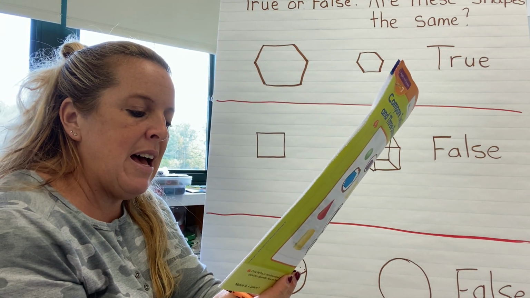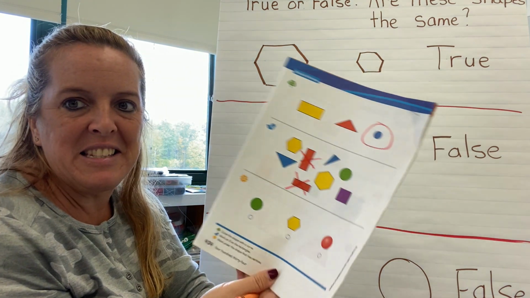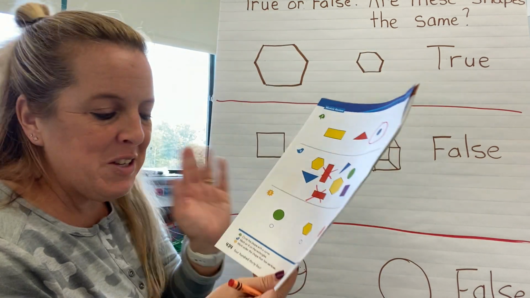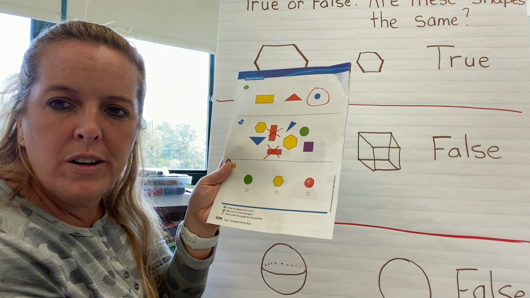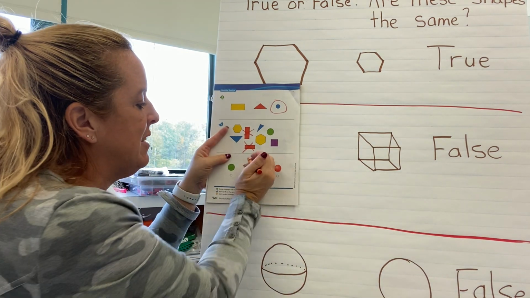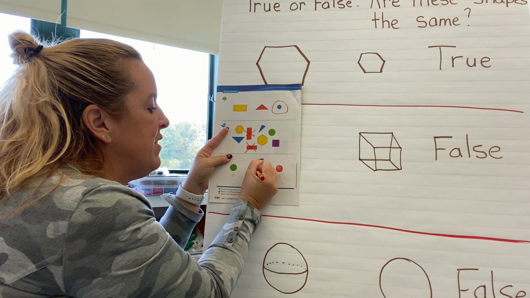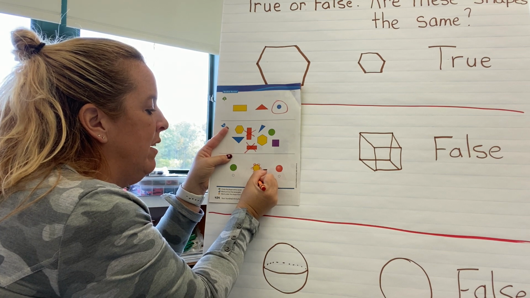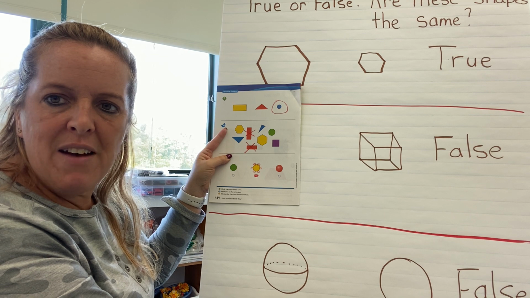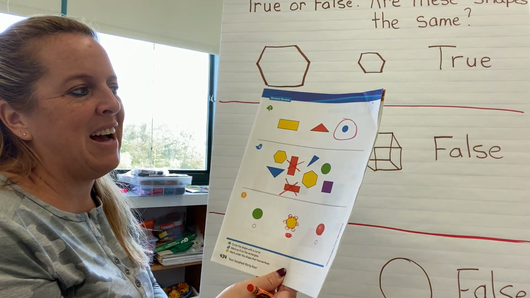And the last one says, mark under the shape that has vertices. What was vertices? Did I hear someone say corners? Okay. Does a circle have any corners? No. Does a hexagon have corners? Yeah, I see them. There's 1, 2, 3, 4, 5, 6. So I'm going to bubble that one in because that one has vertices. How about a sphere? Does it have any corners? No. Then in this row, the only one that has it is hexagons.